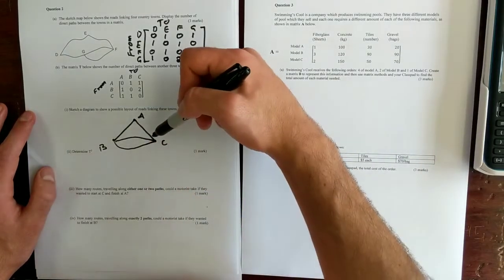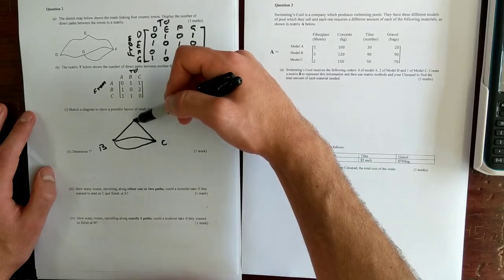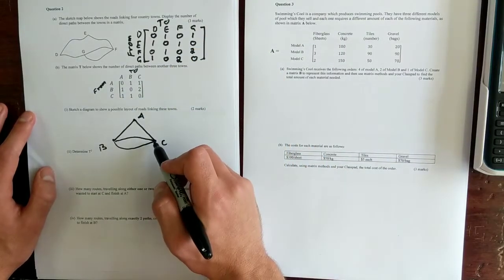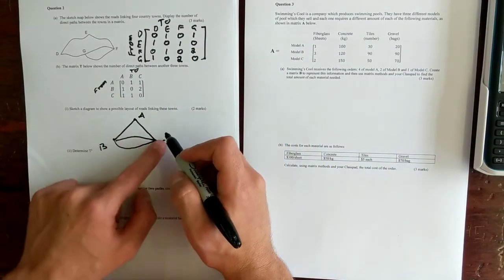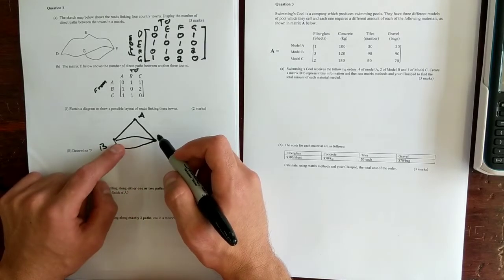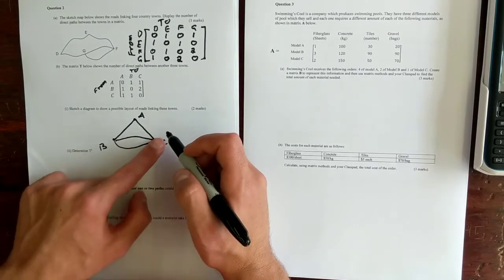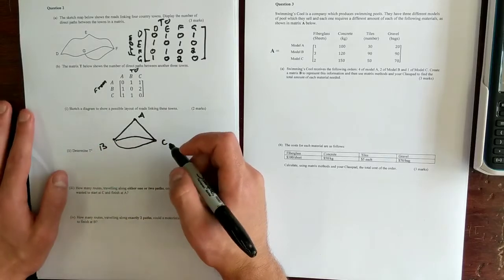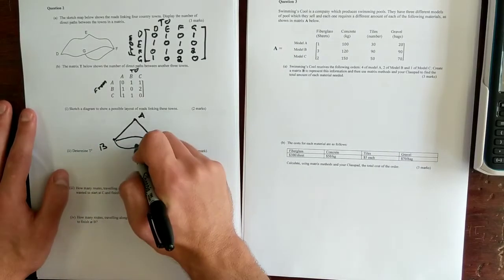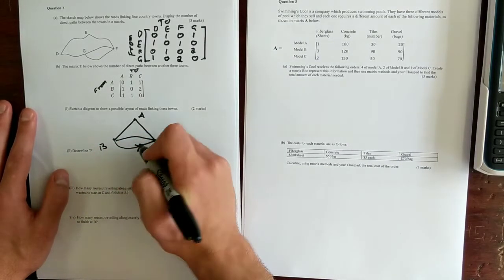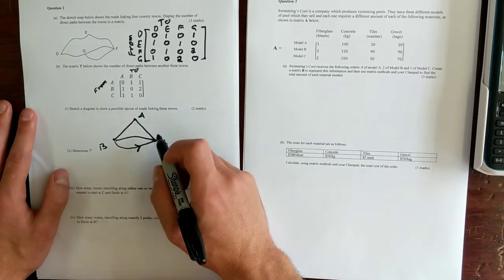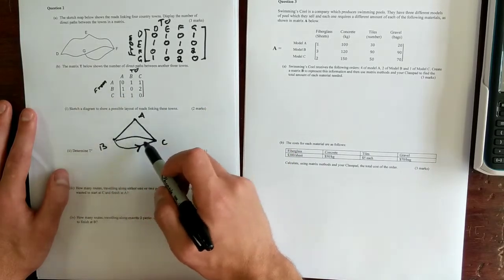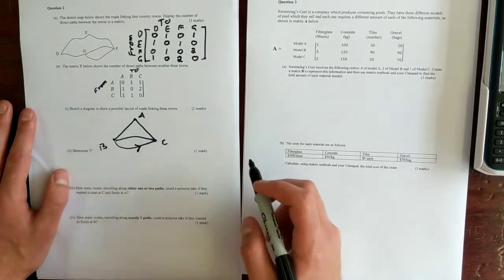Town C can go once to A, so that's along this road here. But it can only go once to B. At the moment I've got 2 roads leading from C to B, which means that if it can only go once from C to B, then one of these roads has to be a one-way road. So we make one of these a one-way road going from B to C. So now I can go in 2 different ways from B to C, but only in one way from C to B.